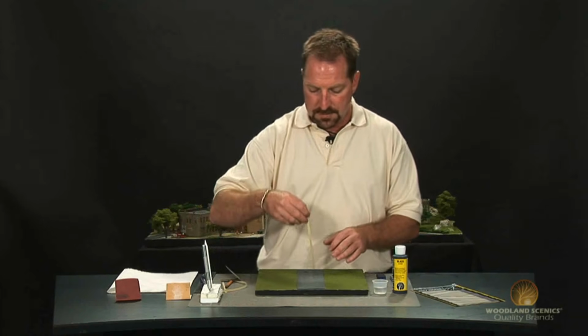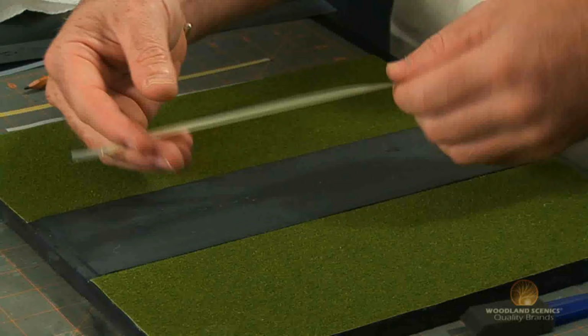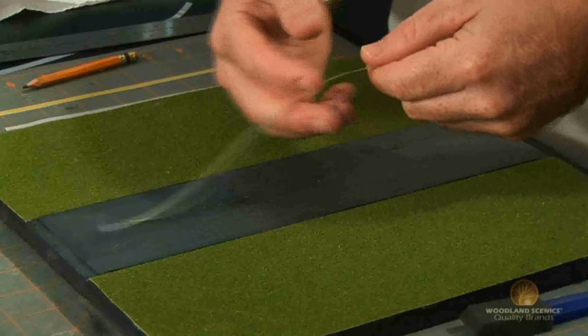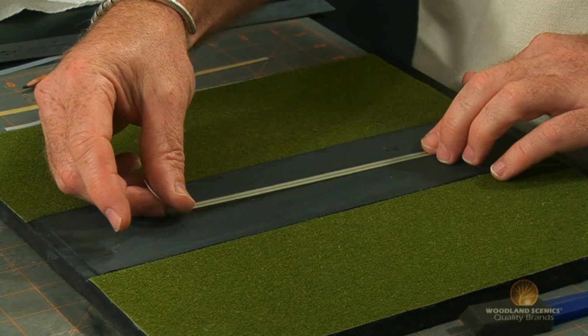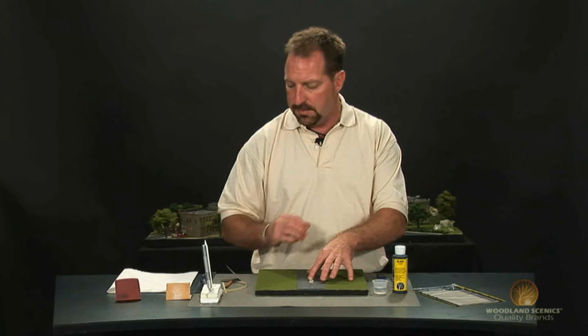Again, stripes are one of them things I really enjoy doing on the entire layout. There's a lot of technical parts to it. You just want to do your research online or whatever you have to make sure your stripes are in the right place. You want the layout to look realistic.